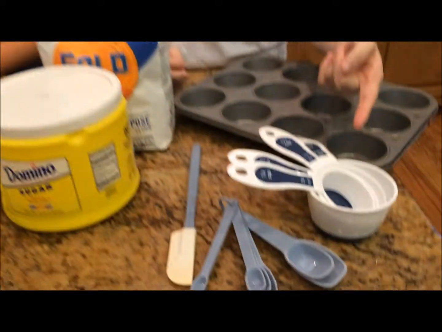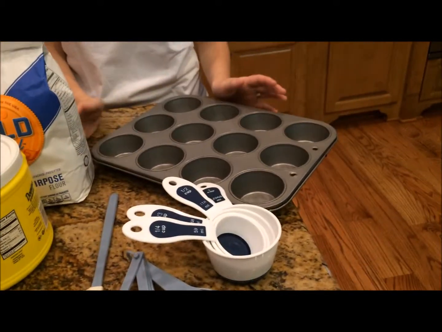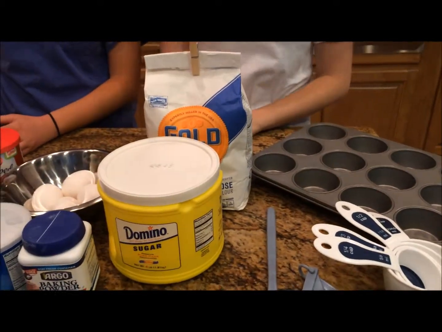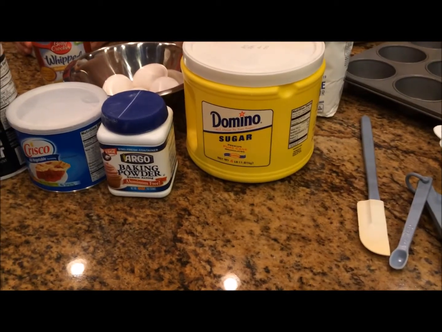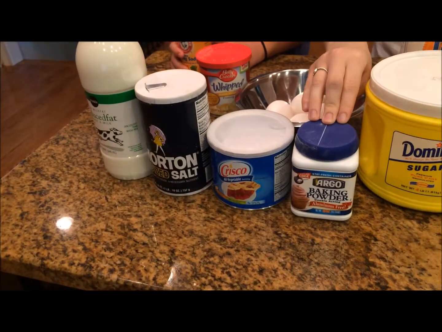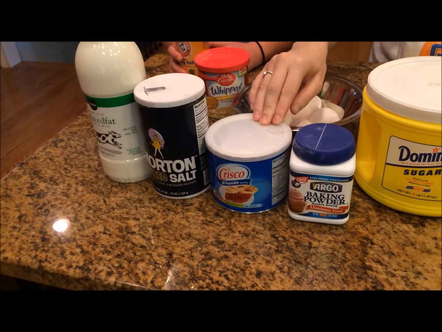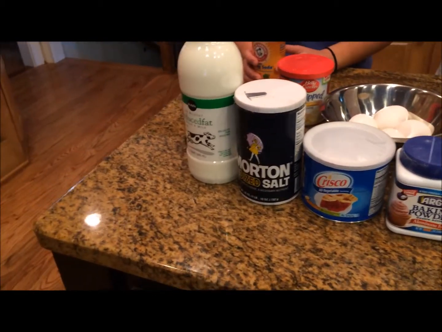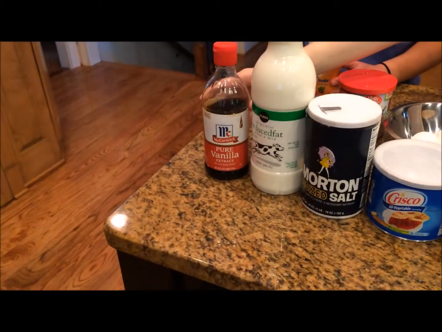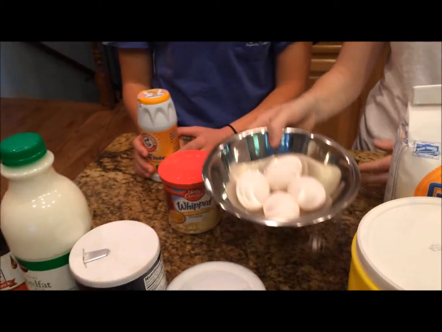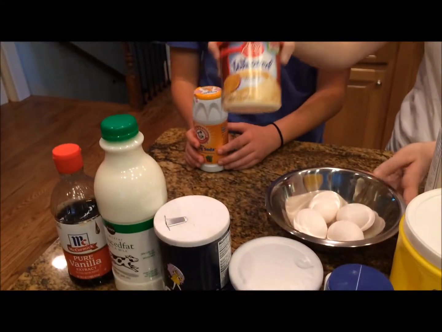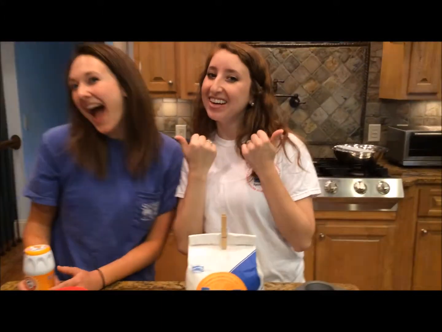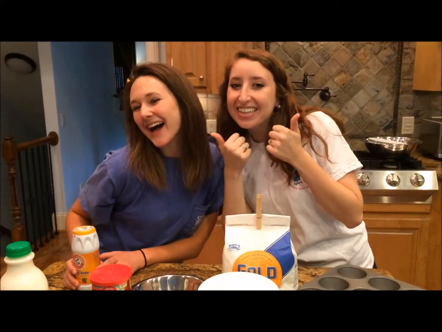For today's control recipe, you will need plasticware for measuring, a muffin tray, a cup of flour, 3/4 of a cup of sugar, 2 teaspoons of baking powder, 1/4 of a cup of shortening, 1/4 a teaspoon of salt, 1/2 cup of milk, 1/2 teaspoon of vanilla, 2 eggs, frosting, and 3 cups of a good attitude.